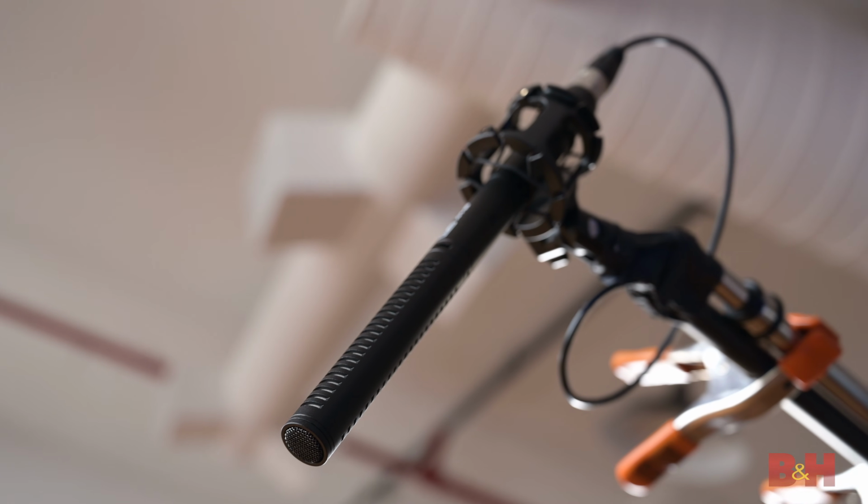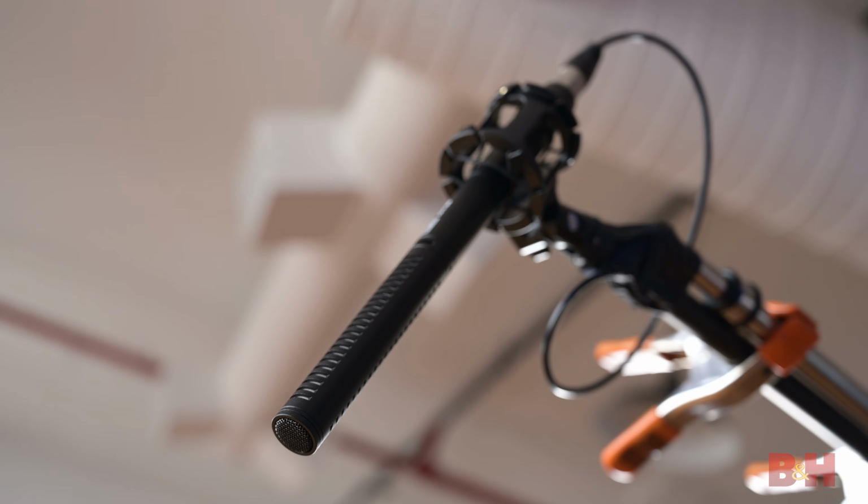This shotgun mic, for example, has a decent pickup range, but it still should be placed just outside of your frame and as close to your subject as possible. The closer it is, the less distance the sound has to travel before it gets to the microphone. Also, since it's a supercardioid mic, it will effectively reject sound coming from anywhere outside the narrow pickup pattern.